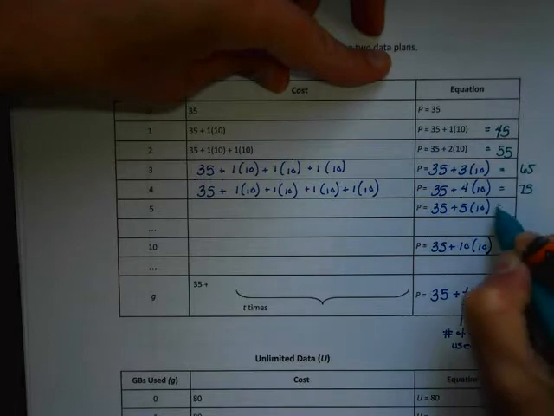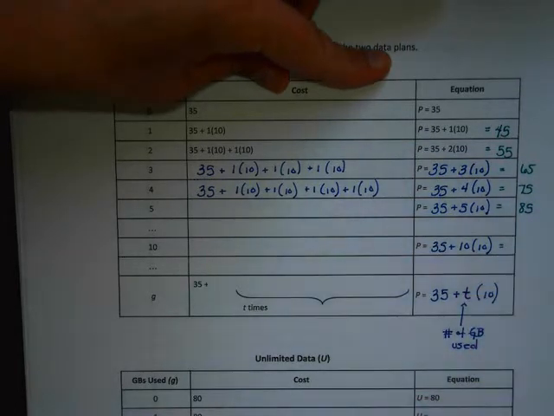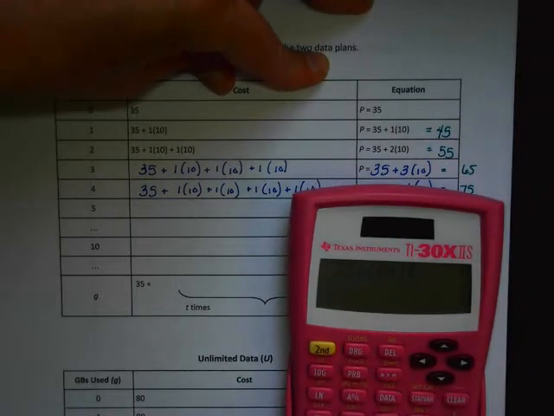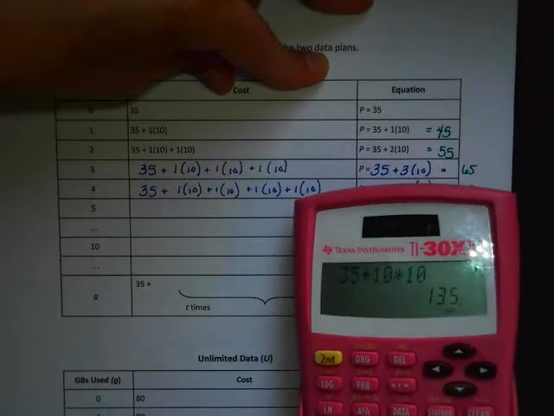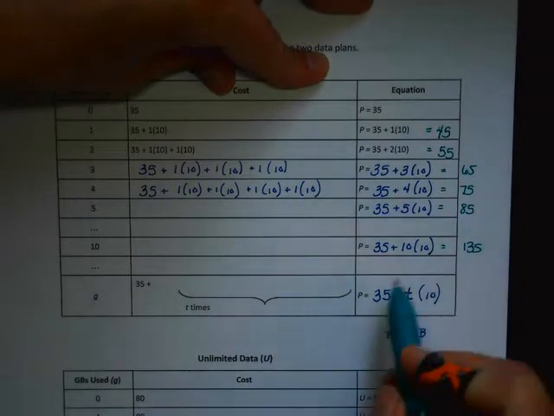This would be, let's see, 10 here. Pull out my calculator, right? We've got 35 plus 10 times 10. Oops, can't see what I'm doing. Did you guys see that's 135? There it is, 135. 135, and then this is in general. Okay? We're going to come back to this.